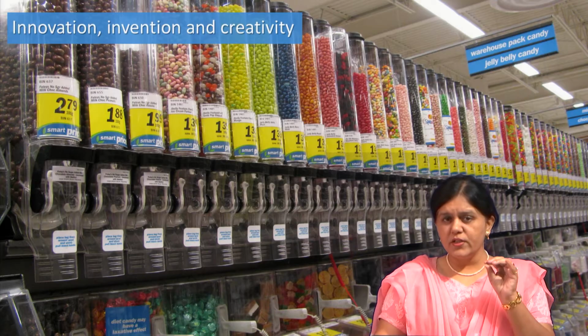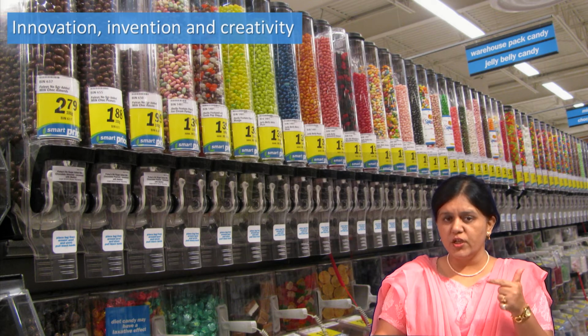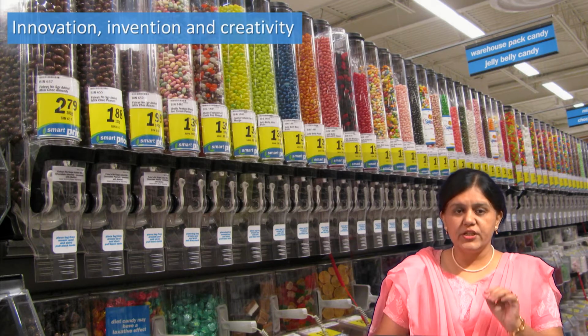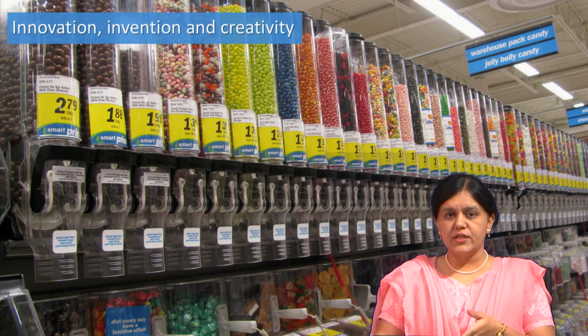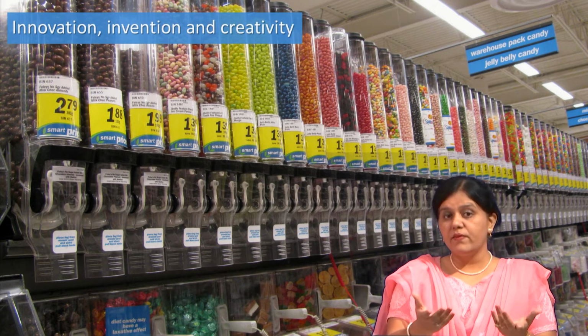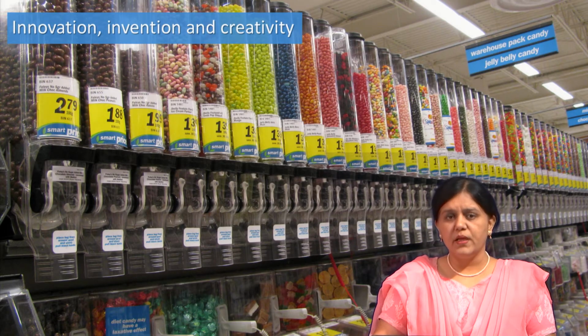Can you jot down quickly 2 or 3 differentiating points between invention, innovation and creativity? Okay, let us check your differentiating points against what I cover in this session in the next 30 minutes.